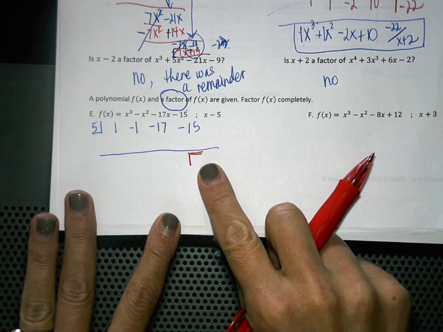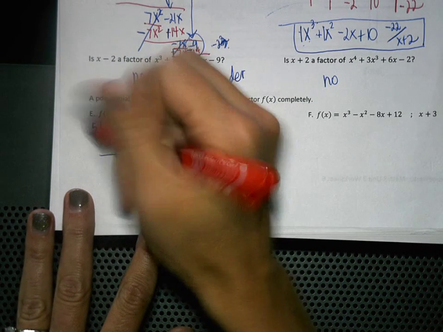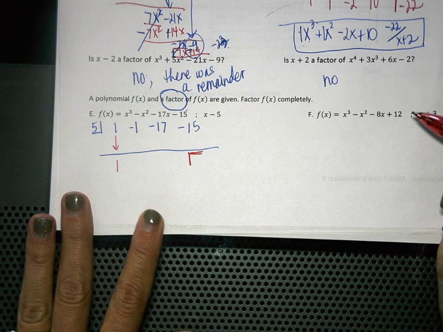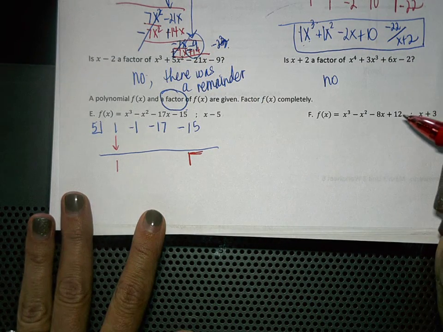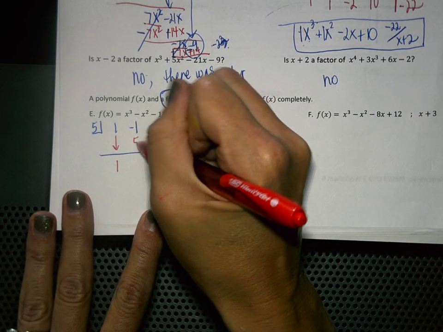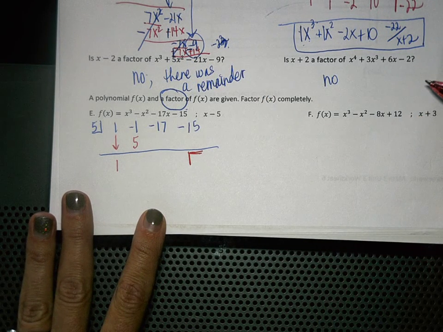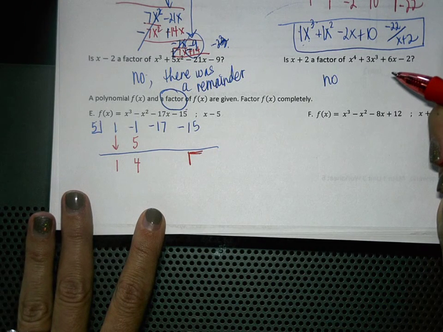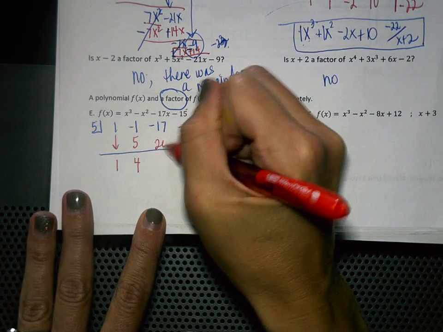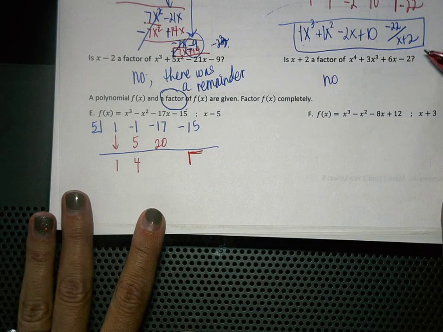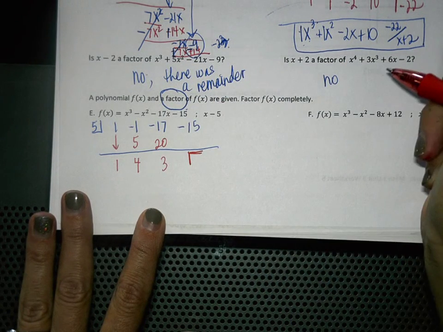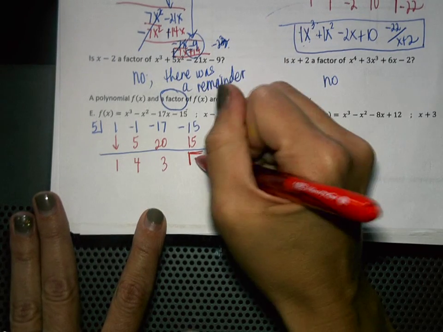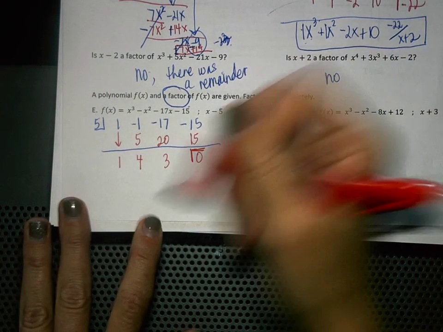Okay? So, bring down our 1. Next, we multiply. 1 times 5 is 5. Negative 1 and 5 is 4. 4 times 5 is 20. Negative 17 and 20 is 3. 3 times 5 is 15. Negative 15 and 15 is 0. So it worked out. When I write this out, how do I write it?